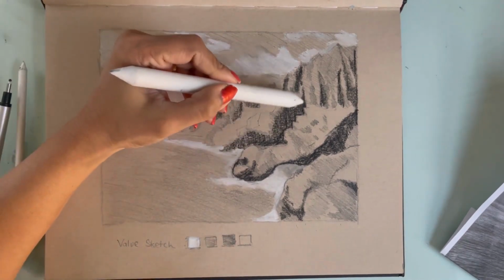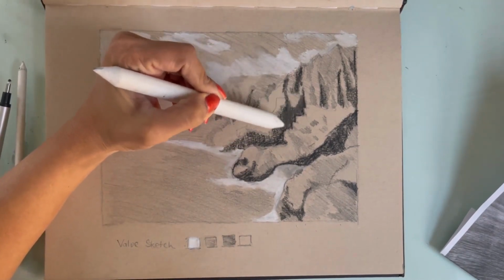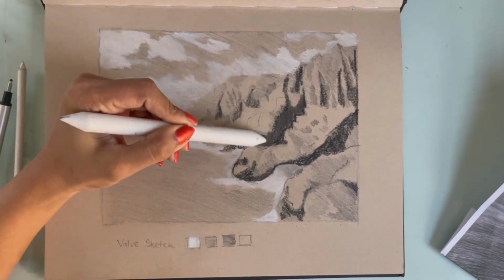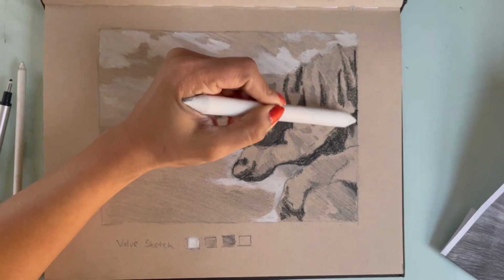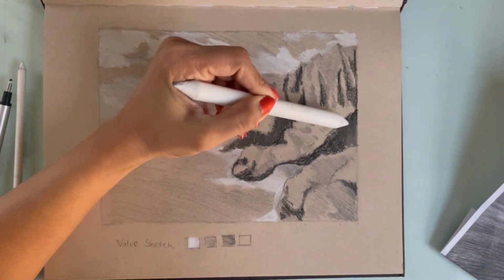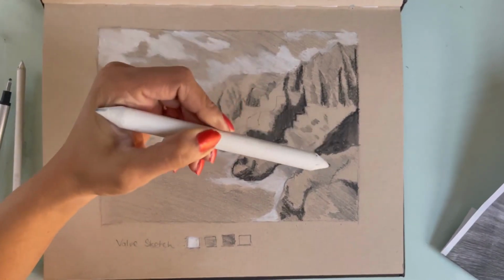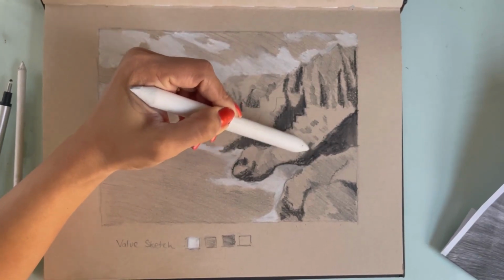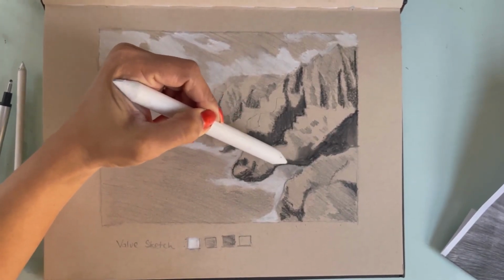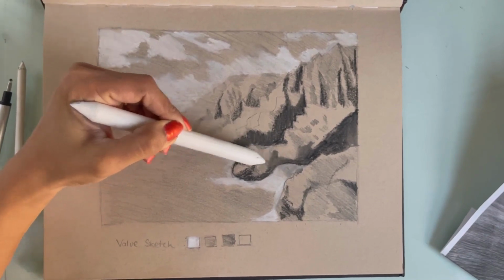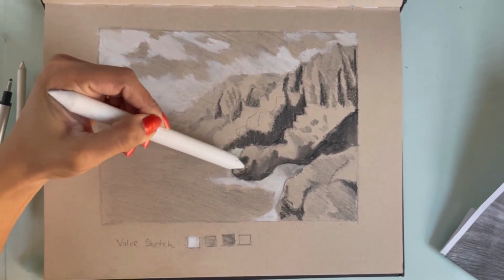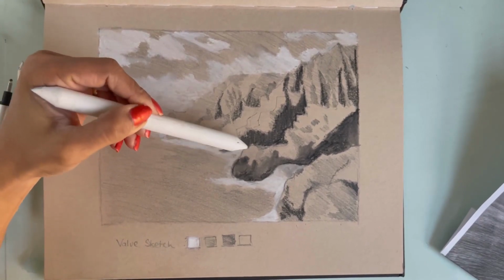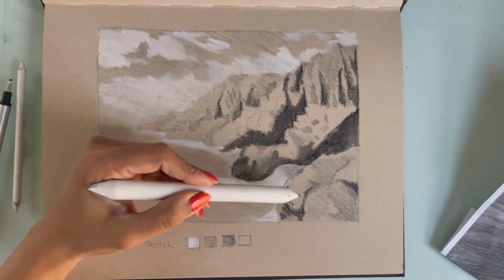Once the charcoal and the pencil shading is done, I use a blending stump. You can use pretty much anything. A lot of artists use their fingers or gloved fingers. You can also use face tissue, Kleenex, or Q-tips. Whatever works for you, whatever is the best solution would work.